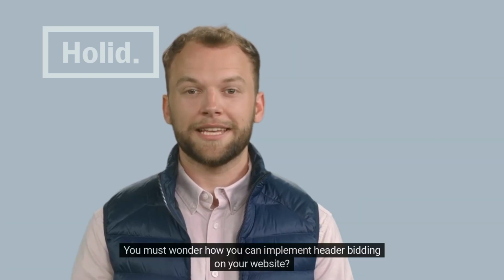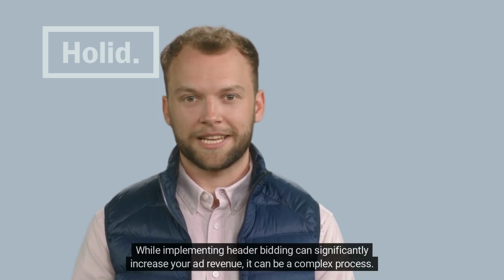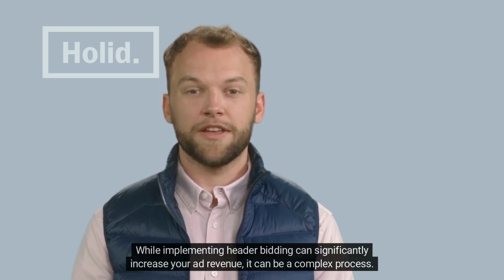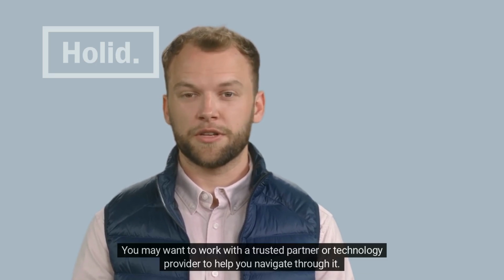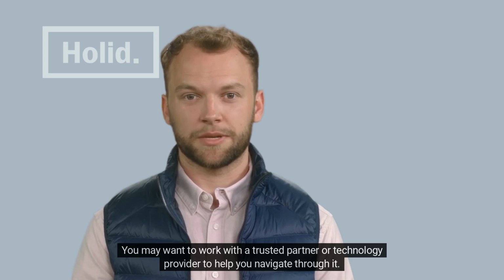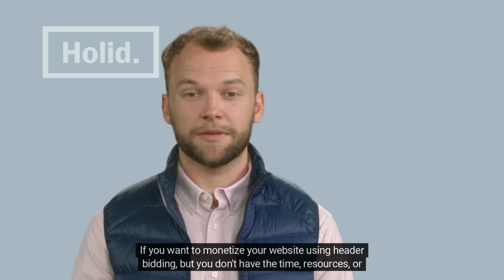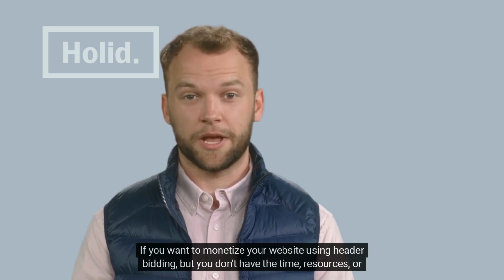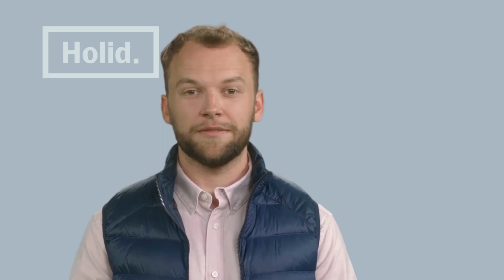You must wonder how you can implement header bidding on your website. While implementing header bidding can significantly increase your ad revenue, it can be a complex process. You may want to work with a trusted partner or technology provider to help you navigate through it. If you want to monetize your website using header bidding, but you don't have the time, resources, or know-how to do it, contact us and we will take care of everything.